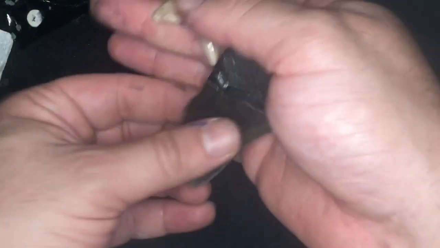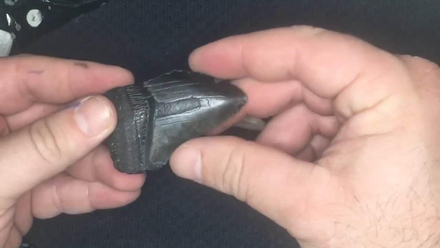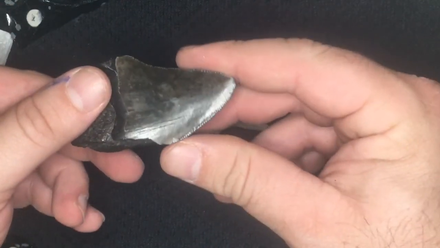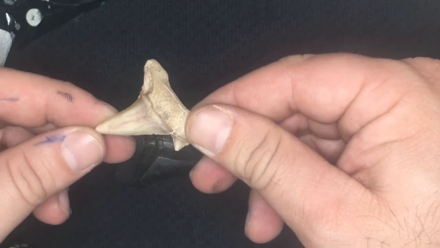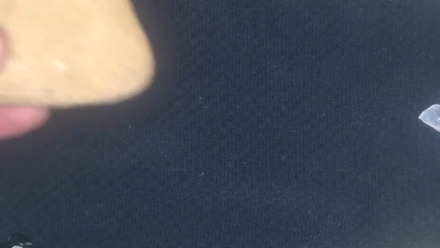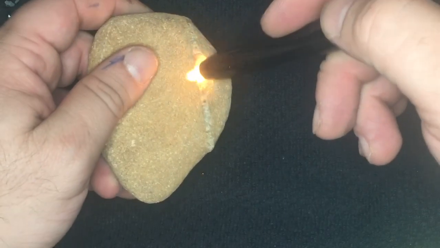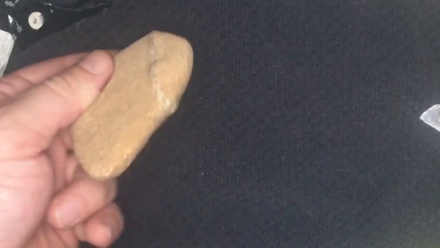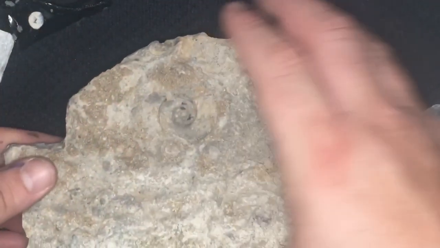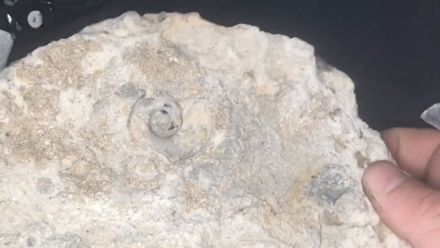One of my favorites, fossilized shark teeth. These are made out of stone. They were once bone, but now they are turned to fossils. This rock has an interesting line of quartz that runs right along here. And you can see that it sticks out a little bit. This is one I found on my own. You can see that there's a shell in there.